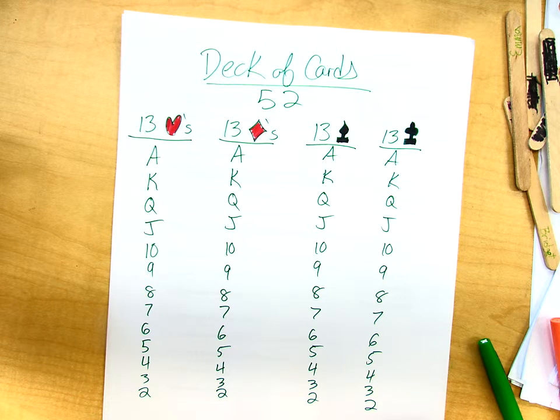What is the probability of you selecting a face card? The face cards are king, queens, and jacks. So any king, queen, or jack. It does not include the aces. 12 out of 52, which is 3 out of 13.